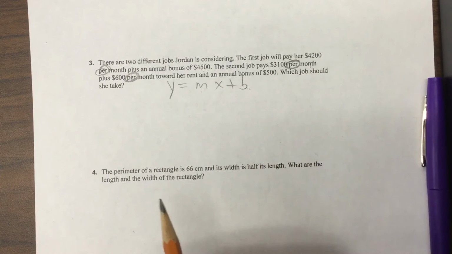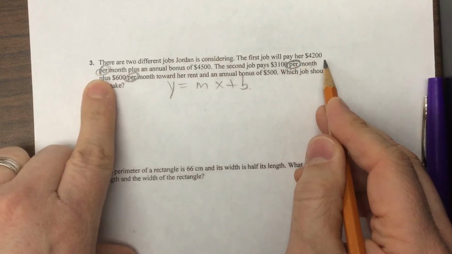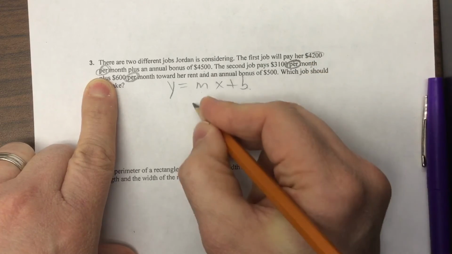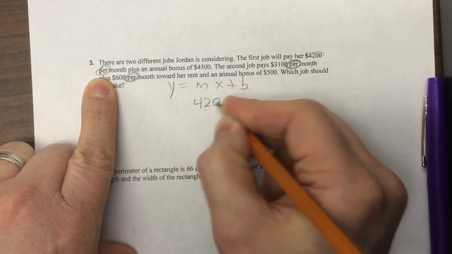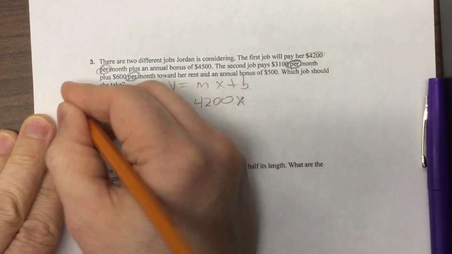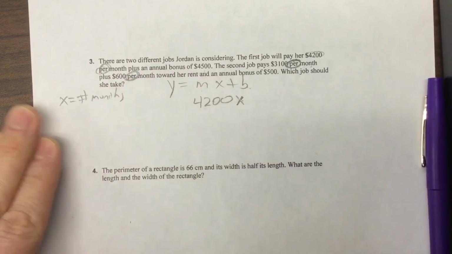Okay? So for equation 1, the first job will pay her $4,200 per month. That's over and over again. That's the number closest to per. That is my m number. So guess what x is? X is the number of months. I just defined x, number of months.